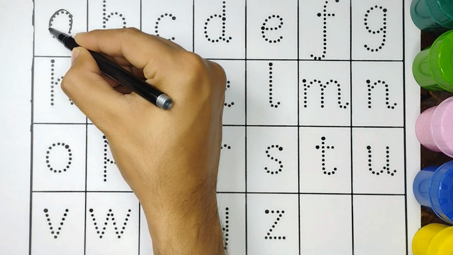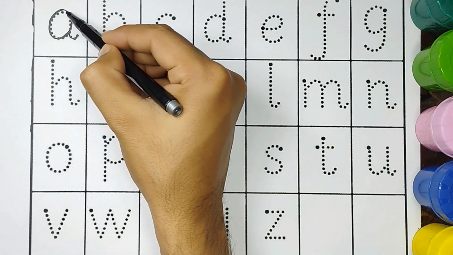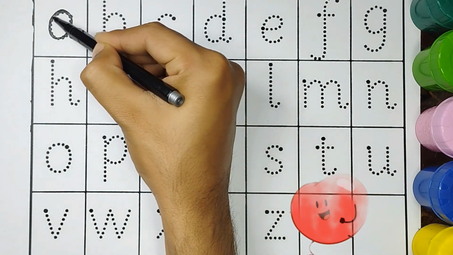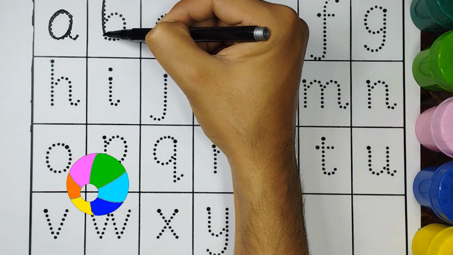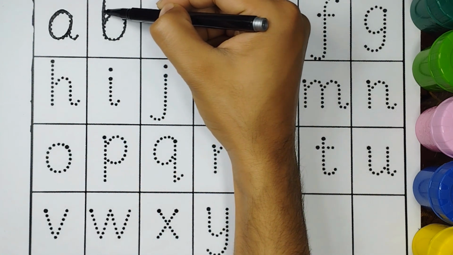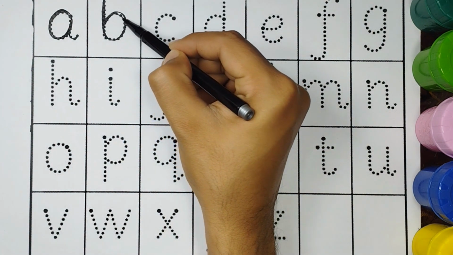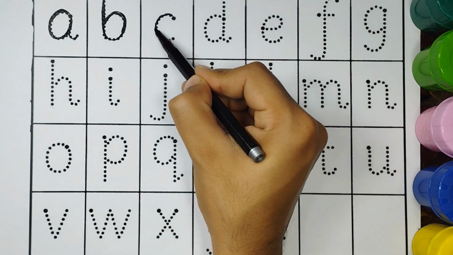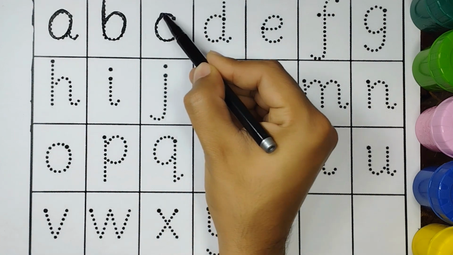A for apple, A for ant, A for apple. B for ball, B for bat. C for cat.